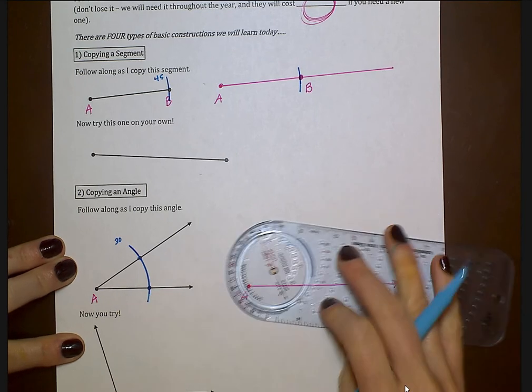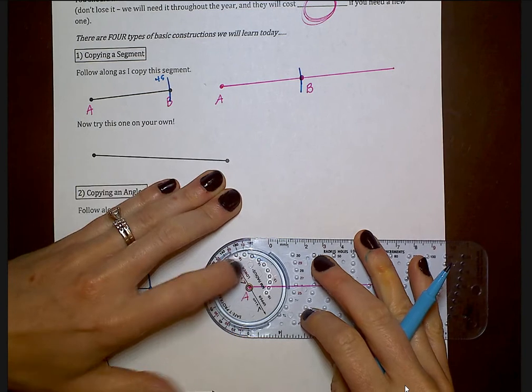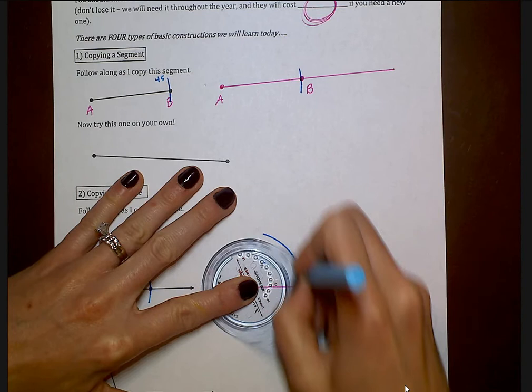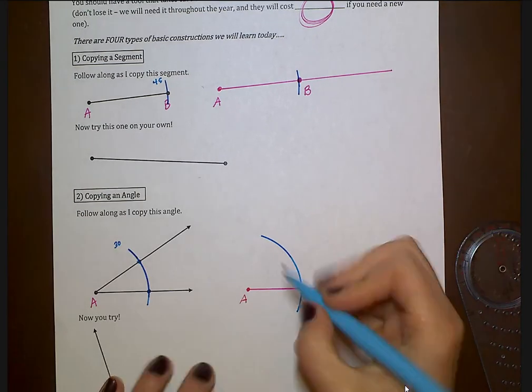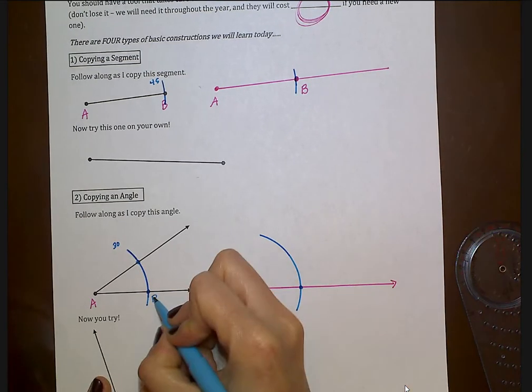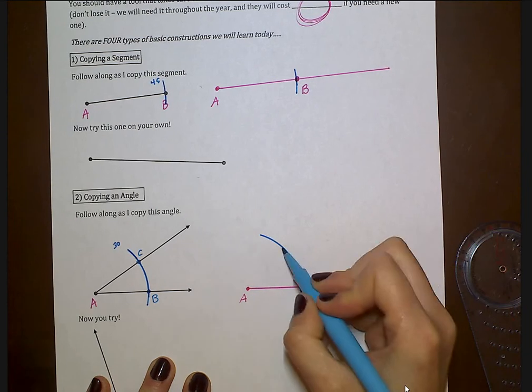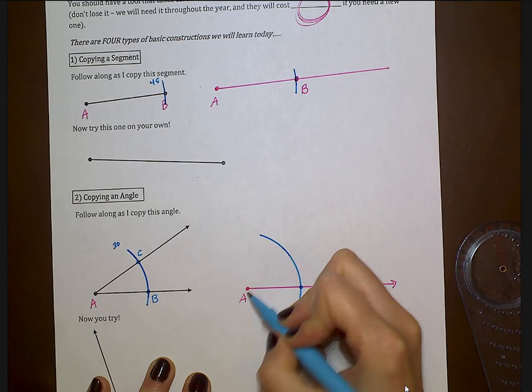Come over here and make the exact same arc on your picture. So put the brass circle on A, make an arc at 30. I have this point right here now. There's B. We'll call that C. I just need to figure out where C goes on my blue arc, and then I can finish the angle.